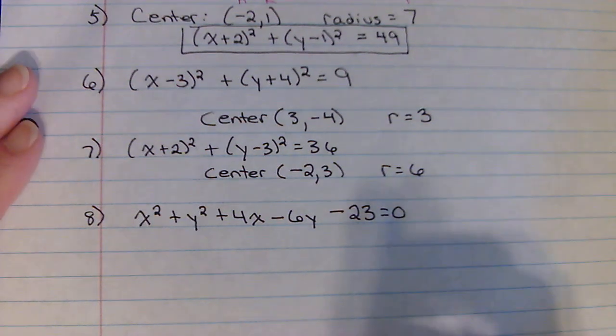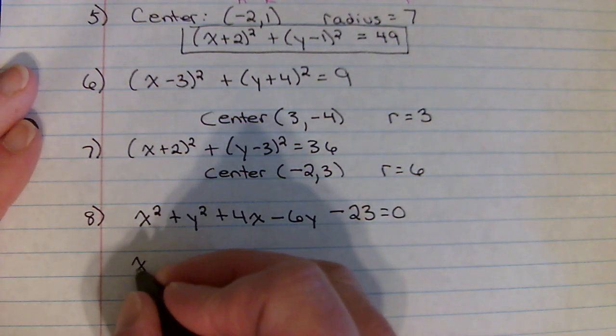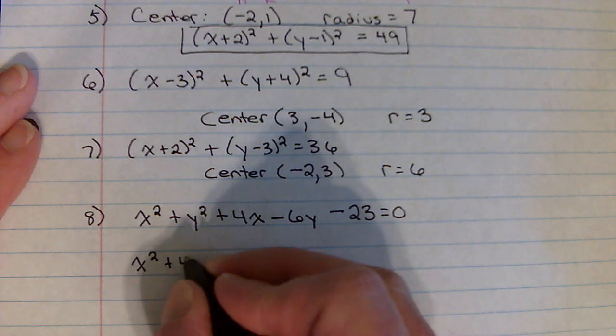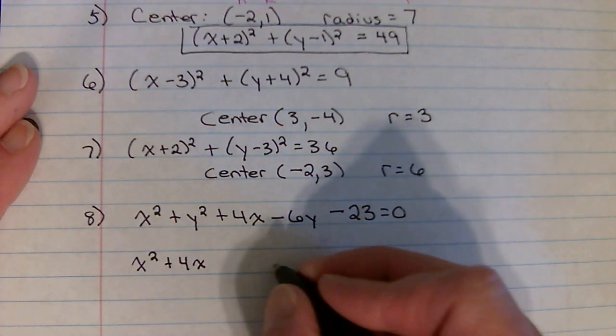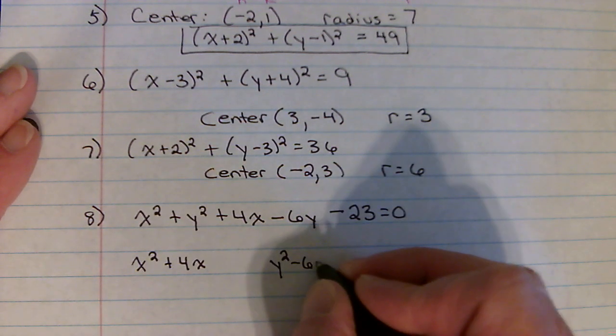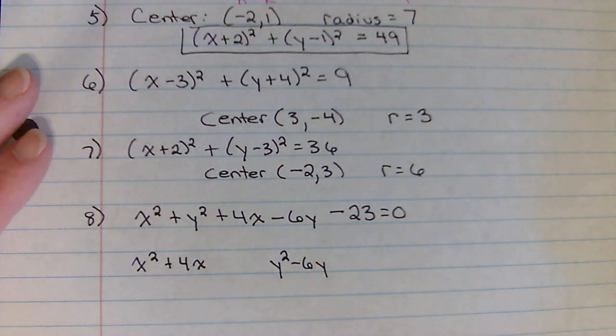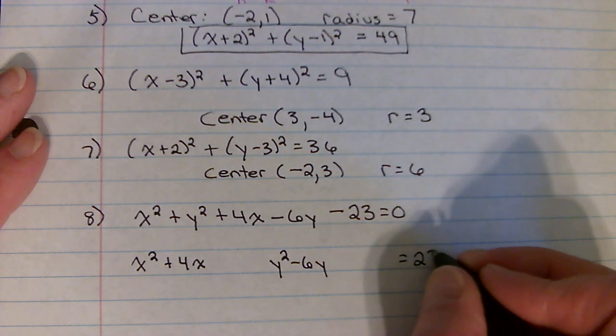So the first thing I'm going to do is match things up. I'm going to have x squared and a 4x together, and then y squared minus 6y together. And I'm just going to move that 23 to the other side.